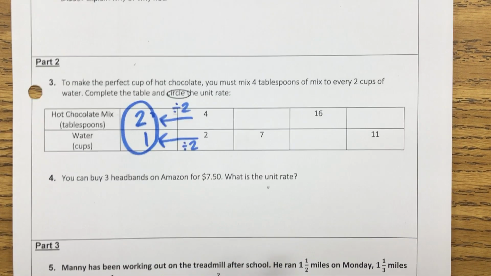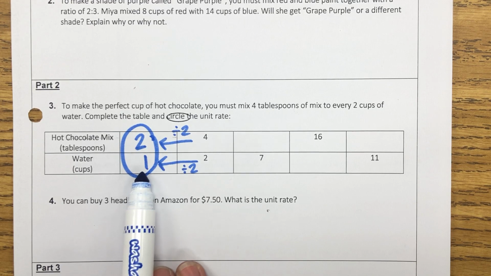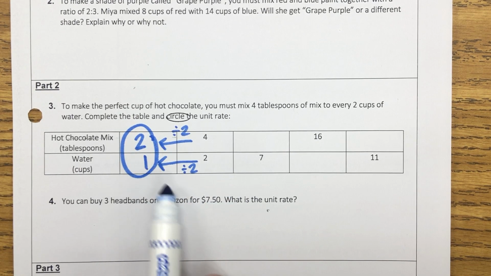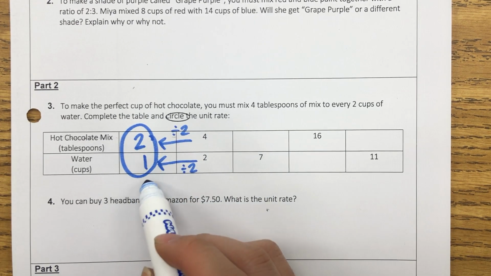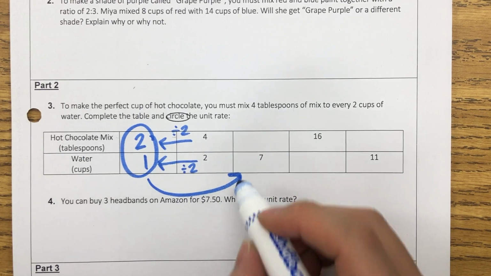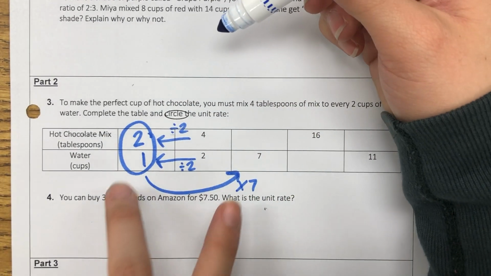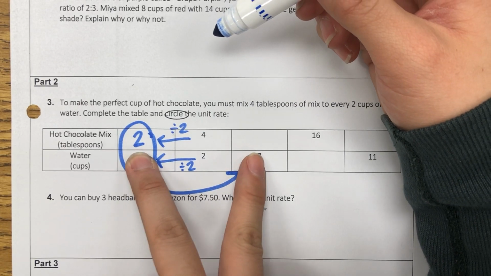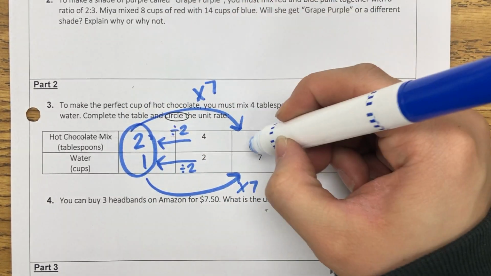What's neat about a unit rate is that it has the number 1. And what we know about 1 is anything times 1 is that number. So I could use this 1 to jump to any number I want. How do I jump from 1 to 7? I multiply times 7. So if I'm making this jump here, I got to make the same size jump up here. 2 times 7 is 14.